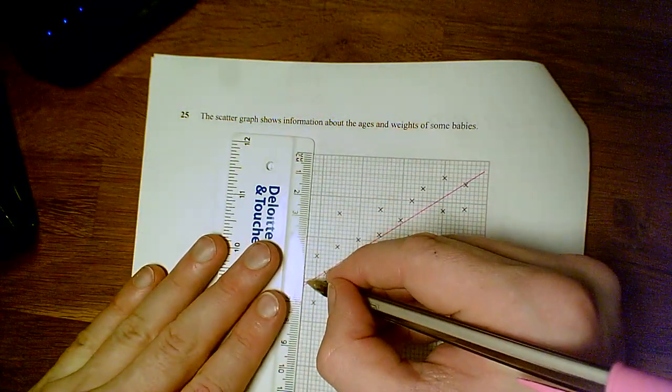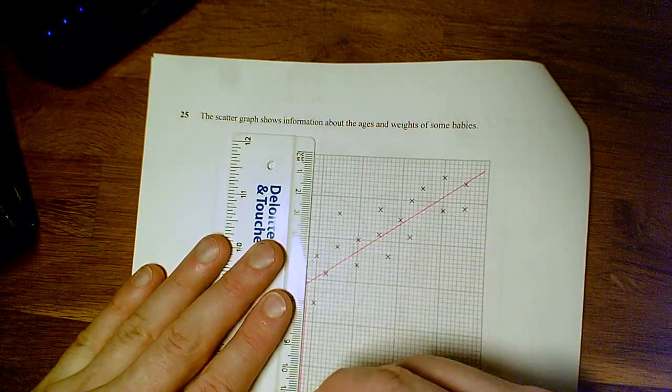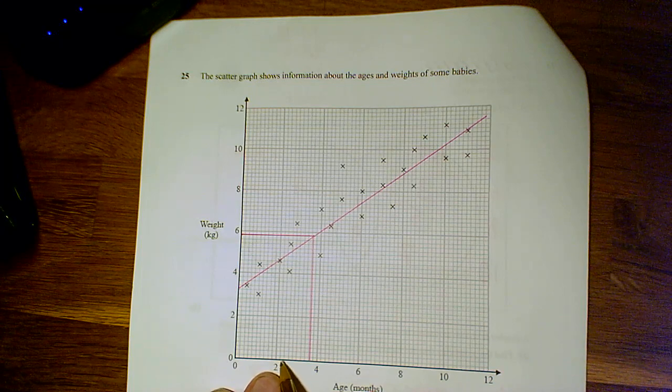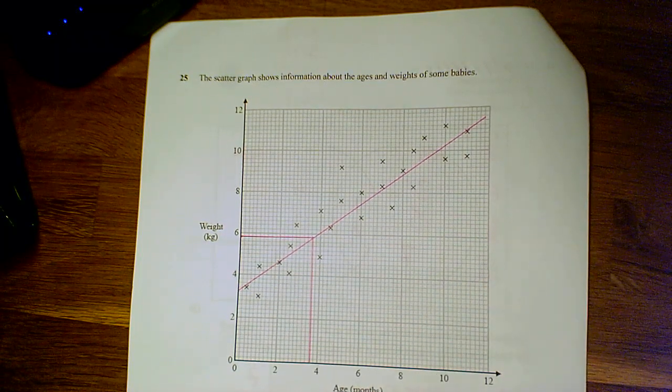5.8, so I'll read that going down. I reckon that is about 2.12. Oh, these go up in 2s, don't they? Because that's 4, so 3.8. About 3.7 months old.